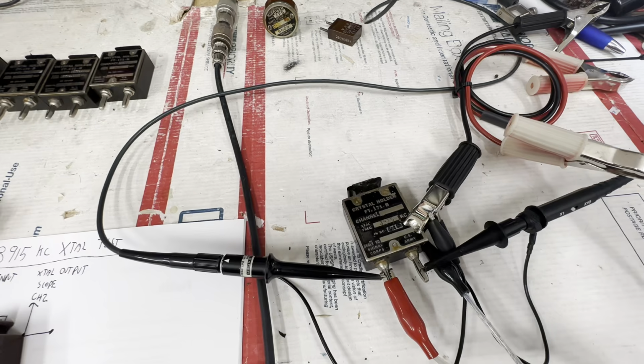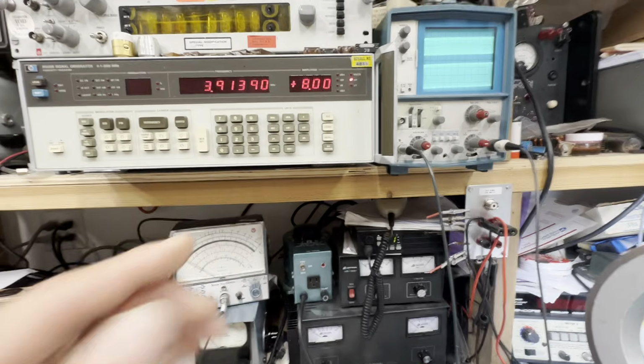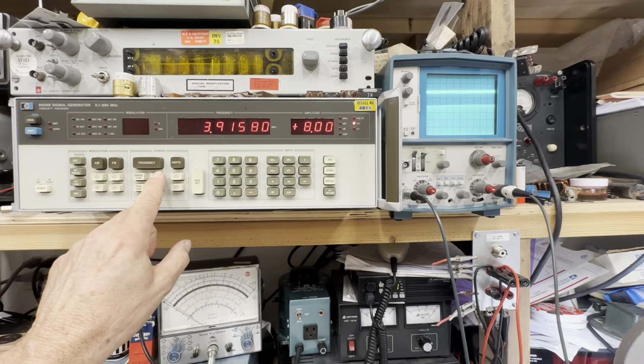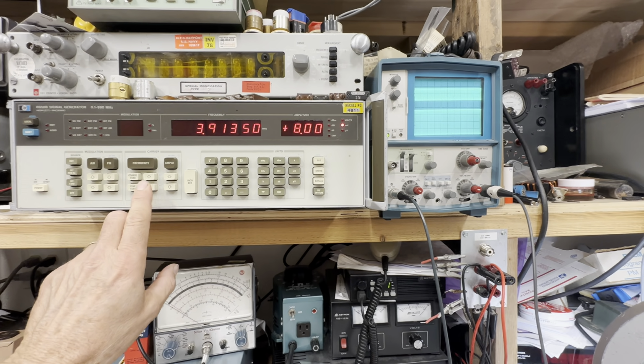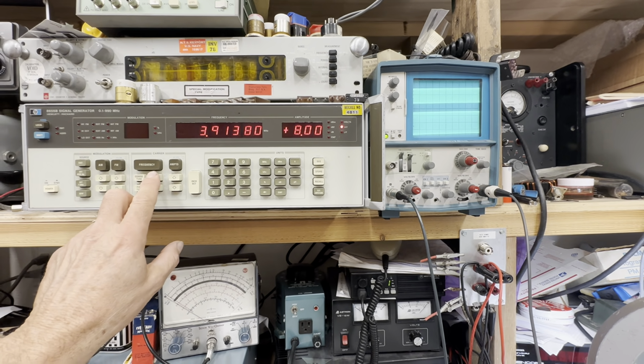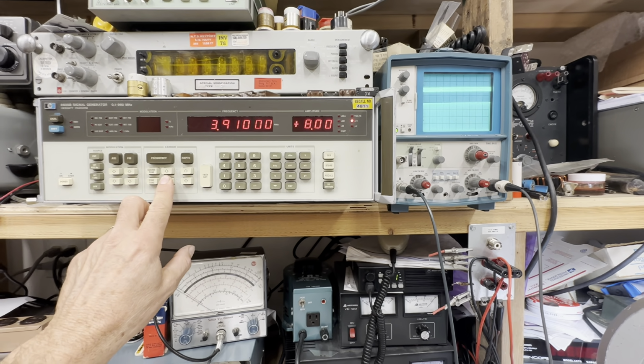Okay, so this is pretty cool here. This actually works. We'll run it up here again. There we go, beyond. There's nothing. As we get back to resonance, whoop, there we go, right there. As we go down through it, it goes away.